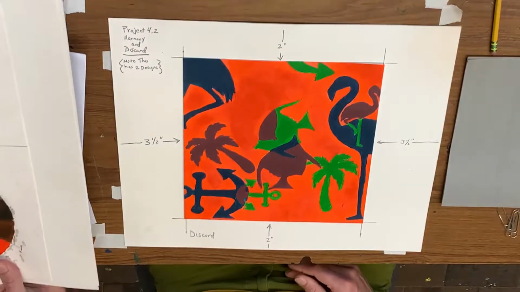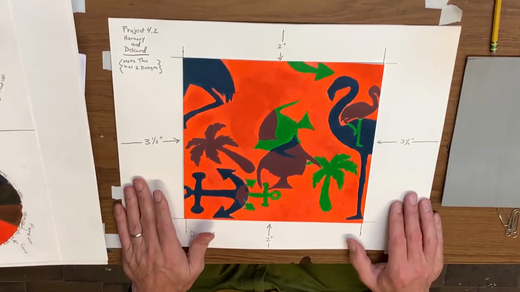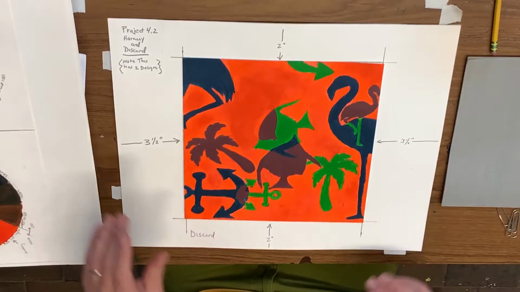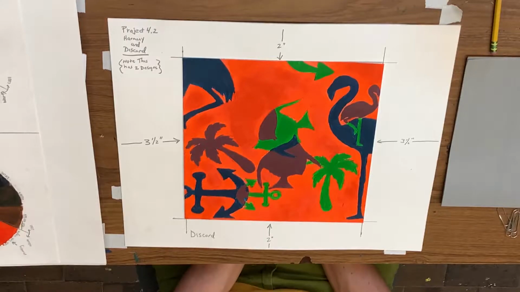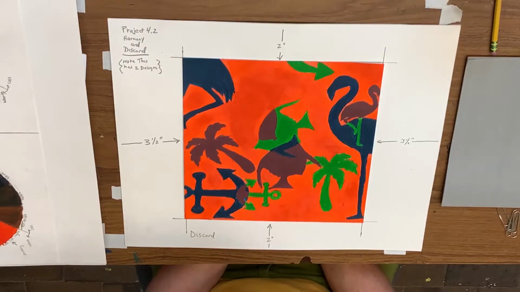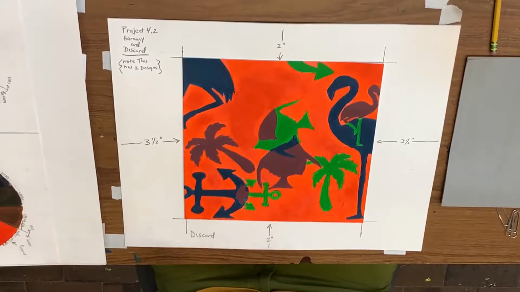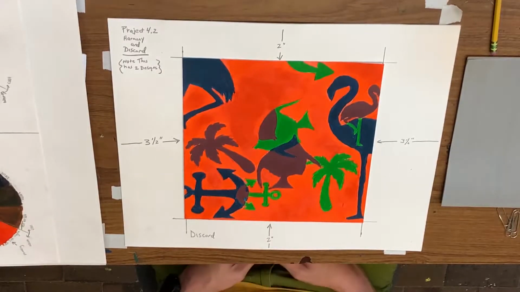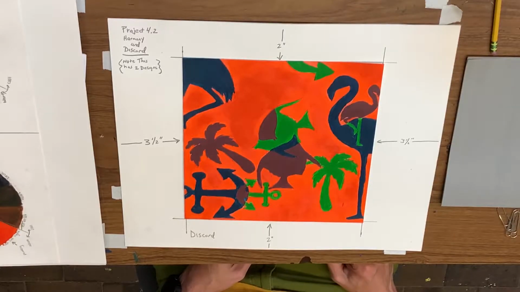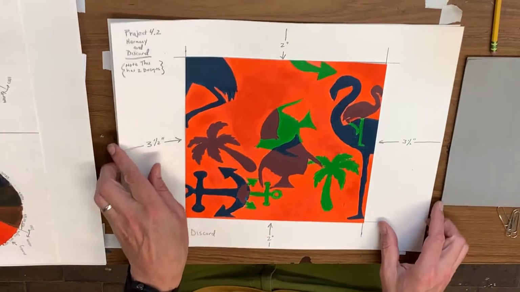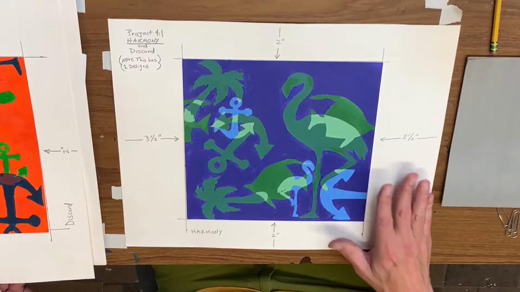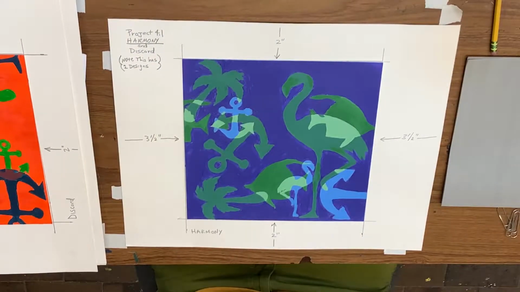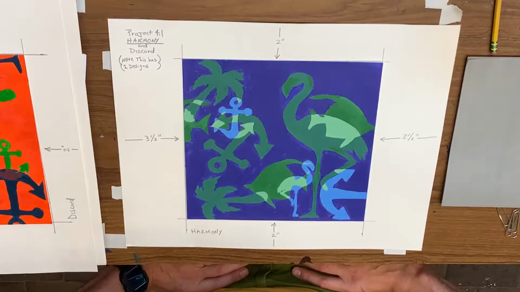Now, as you know, what you refer to here for this project from the additional materials is a handout, PDF, or a Word document actually, that has variations of color combinations that you can consider for these projects. So for discord and for harmony, right, you're going to be considering various color combinations.